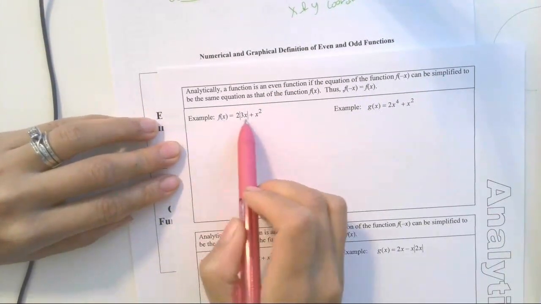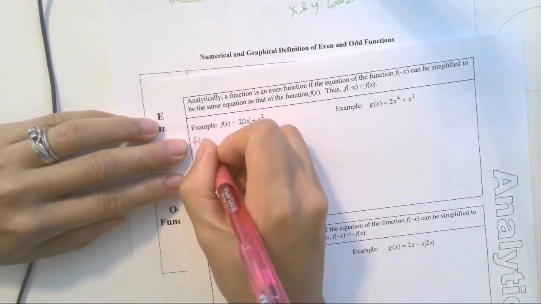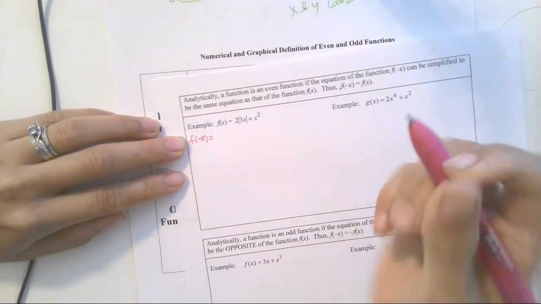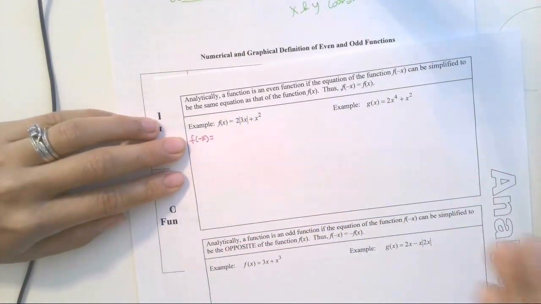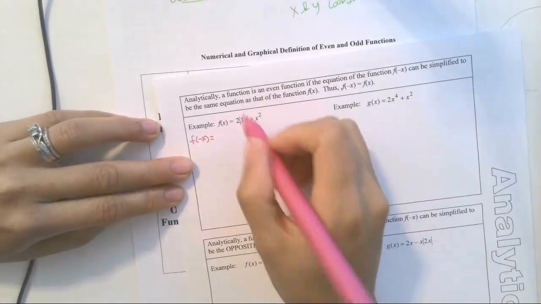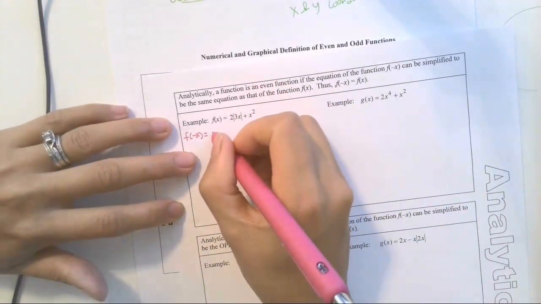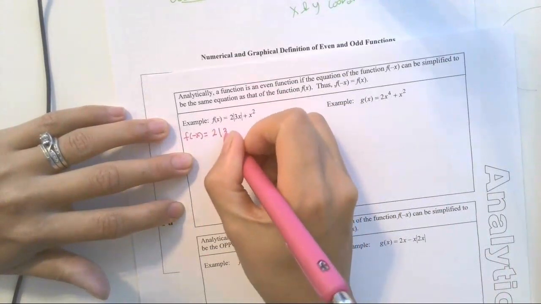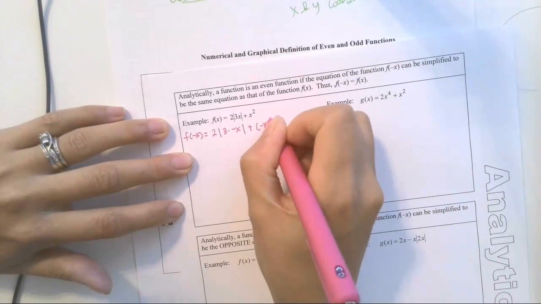So I am given f of x right here. I'm going to go ahead and find what f of negative x is. Okay, and if these two turn out to be the same, I'm just going to conclude they're an even function. If not, I'm going to see whether I can find whether it's an odd function or not as well. So what is f of negative x? You take that negative x, plug it in wherever their x's are, like this. 2 times |3 times negative x| plus (negative x) squared.